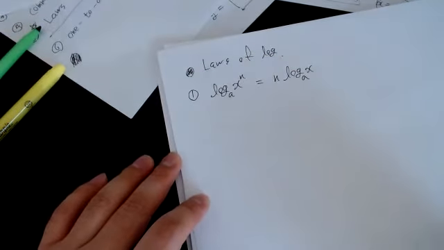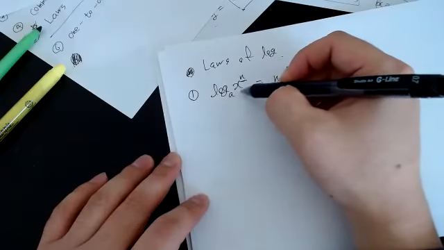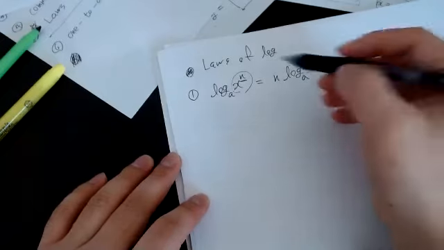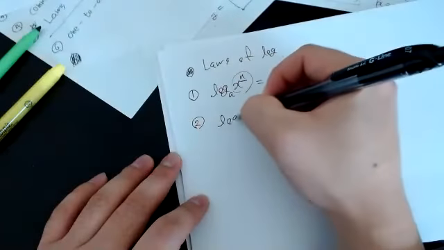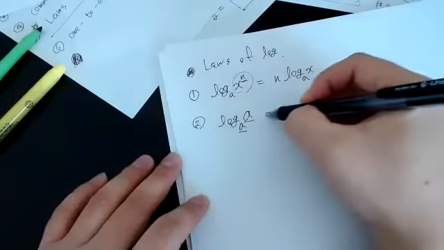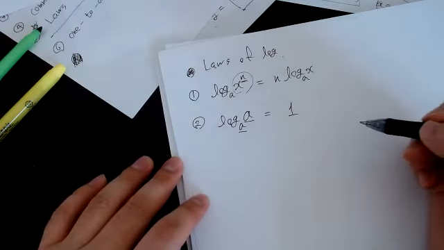So if you see the exponent, then n can be brought out in front of log. The second one, log of a to the base a: if that number is the same as the base, this is 1. Keep in mind this.